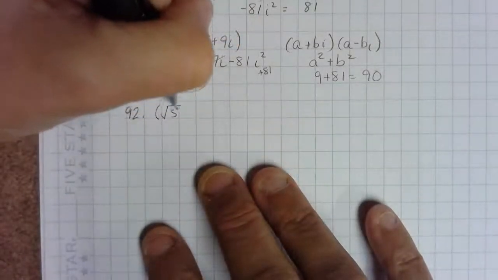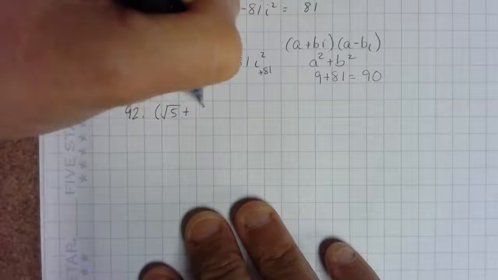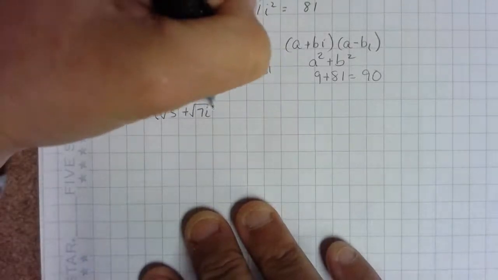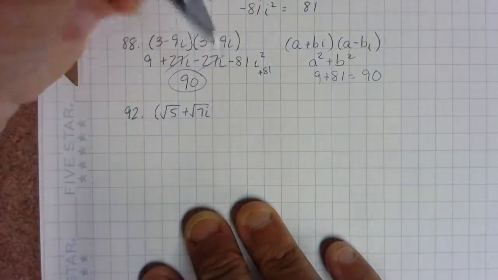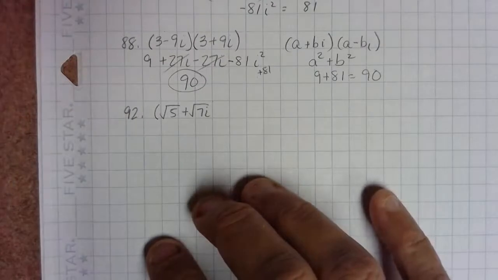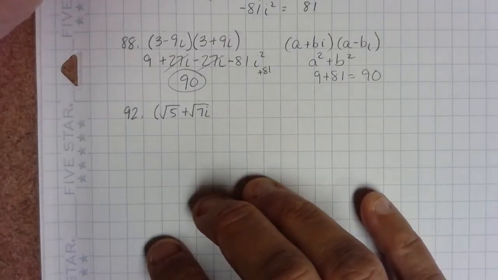Square root of 5 plus square root of 7i. Okay, see what Miss Tansel just did wrong? I'll give you a chance to look at it.